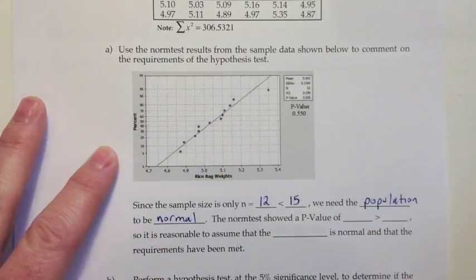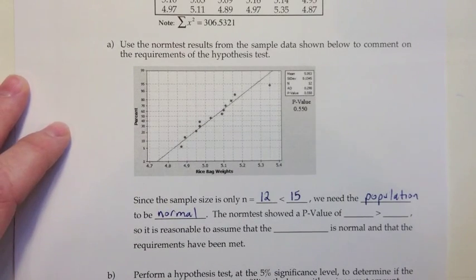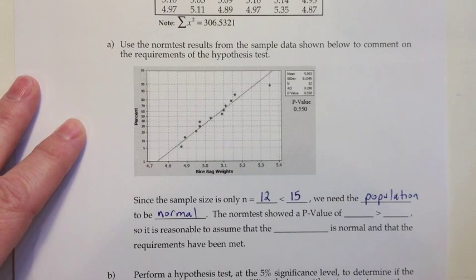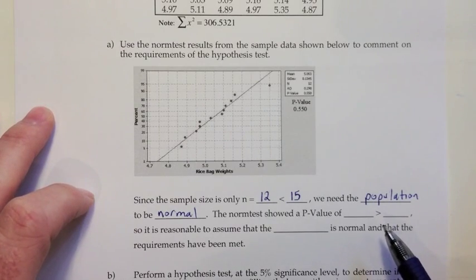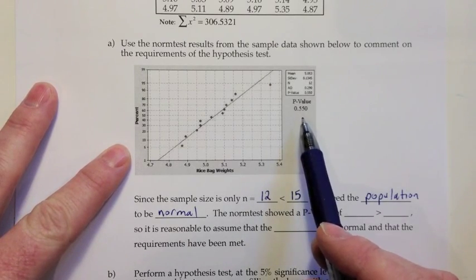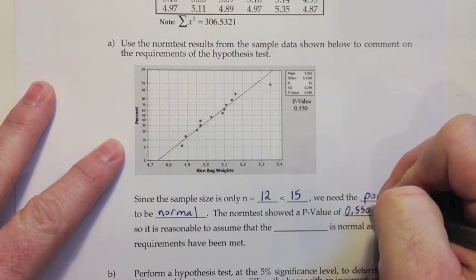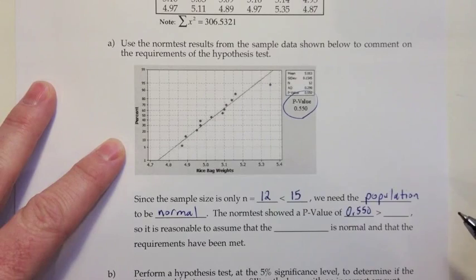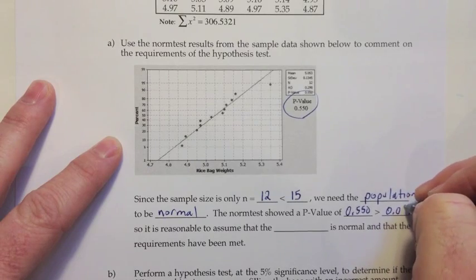Now just because we need it to be normal doesn't mean that it is. So typically what we do on problems like this is we just say that we're hoping for that. But on this problem, they've gone to the computer and they've done a norm test like we did in the Chapter 6 chapter problem. And so we can use that to investigate whether that seems like a reasonable assumption or not for the population to be normal. And so if you remember the steps from Chapter 6, we want to look at the p-value there, and in this case the p-value is 0.550. And then we want to think, is that smaller or greater than 0.05? In this case, 0.550 is greater than 0.05.